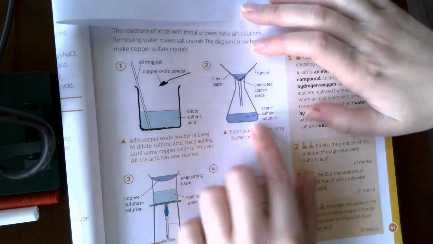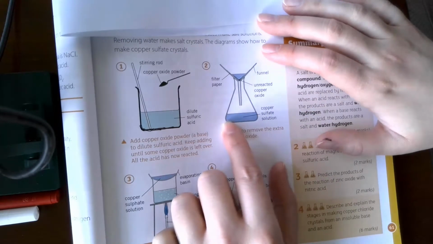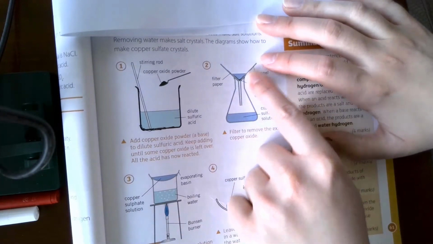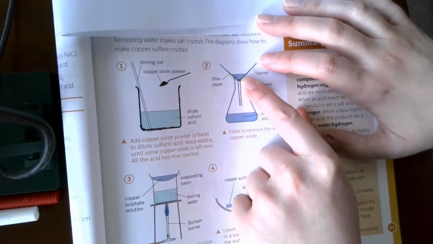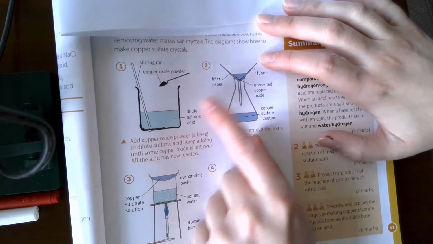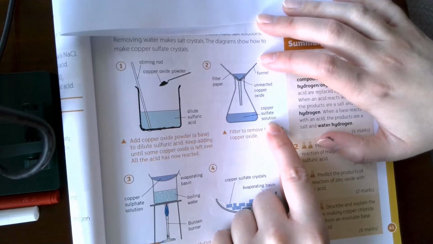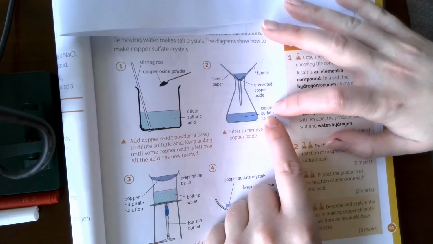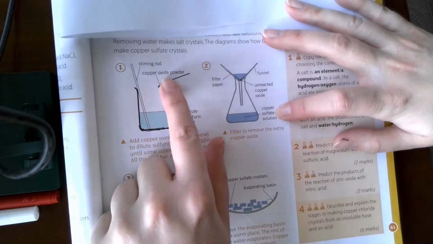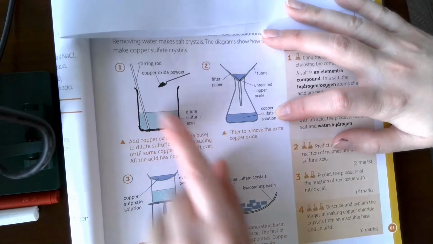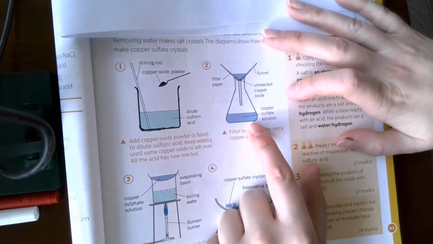What you'd then do is get a conical flask and a funnel, and put some filter paper in the funnel, and we'd pour this solution into there, meaning that we just have the copper sulfate solution left over. So the copper and the sulfate have now attached to each other, so we've got the copper here and the sulfuric acid in the solution here. They have now attached to each other, and that's what we've got left over here.